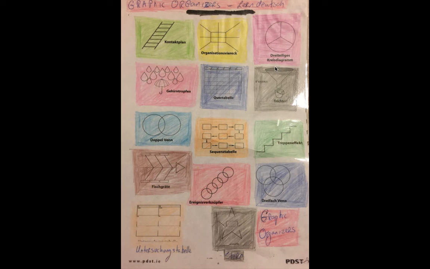and the dreiteiliges Kreisdiagramm. So depending on your lesson plan, if you want to branch out from a singular core unit, for example, alcoholism, and you want to branch out to show the cause and effects thematically, but also show the various types of vocabulary that students would need to construct an argument to discuss that issue. So the other one is Gehirntröffel, Quertaval, and Trichter.